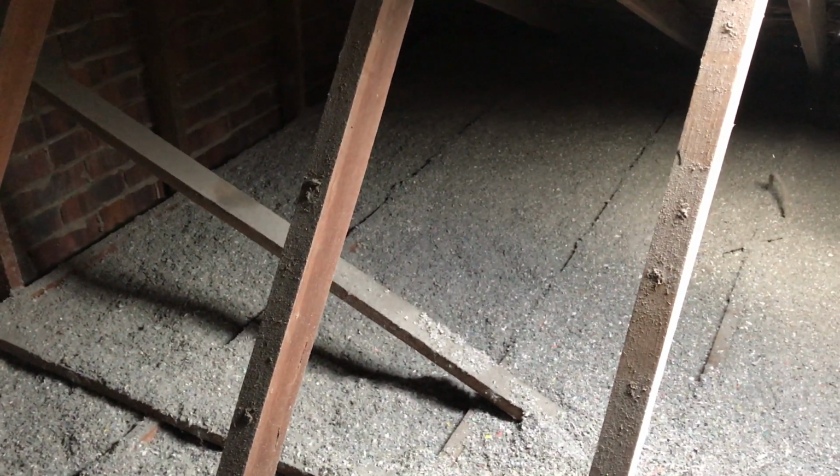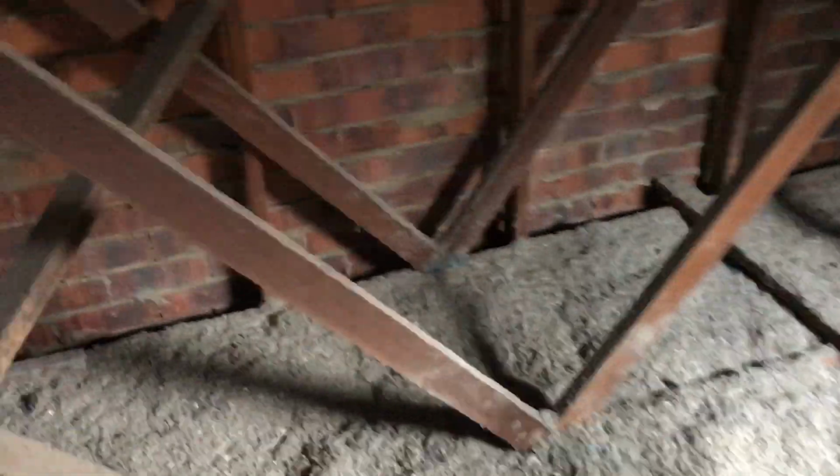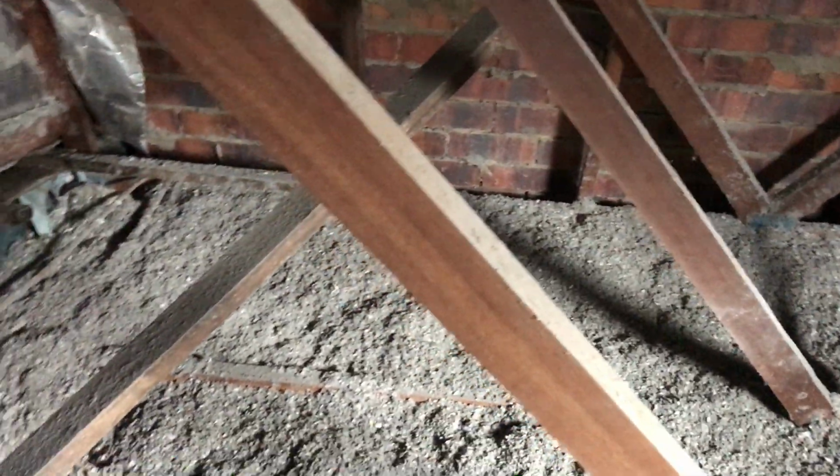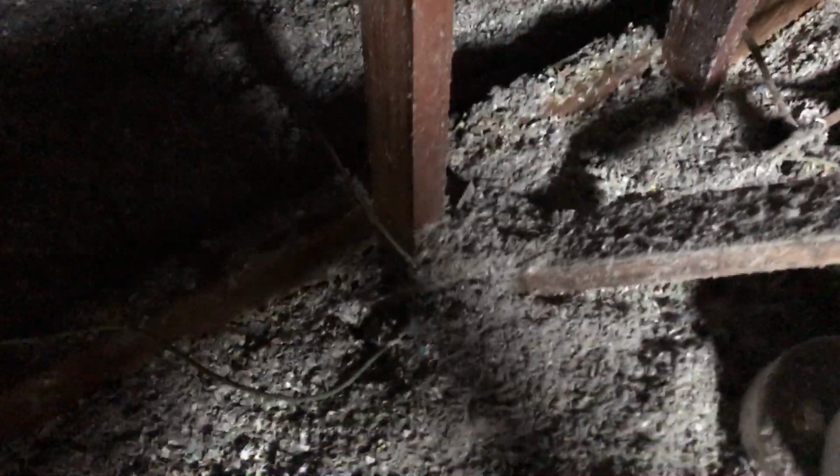Okay, I insulated this house for a customer about a year ago, or a bit less, and they've got a little roof leak that probably was running away before, and now that the insulation's in the way, it moves things. But I'll just show you where the leak is.